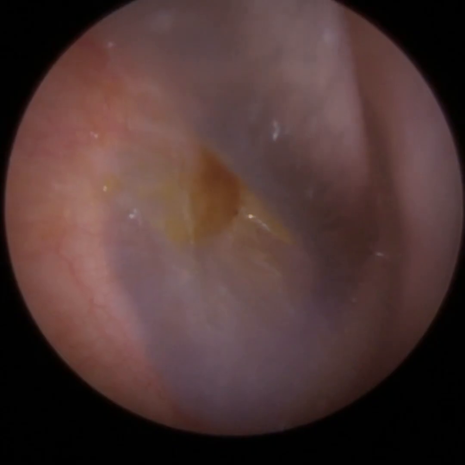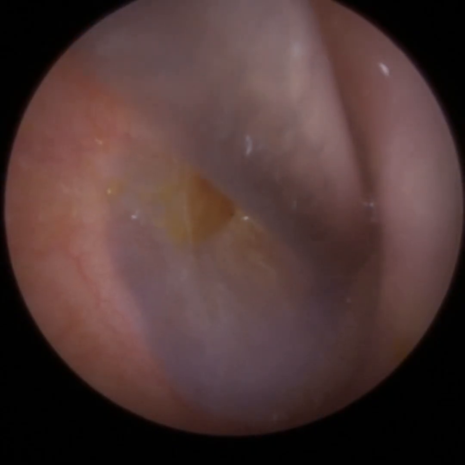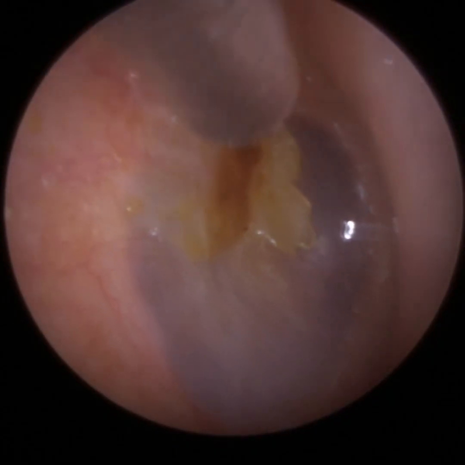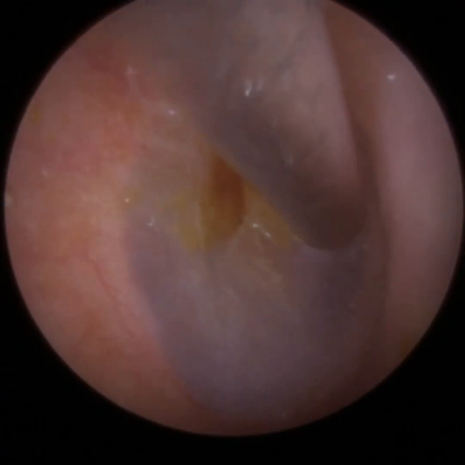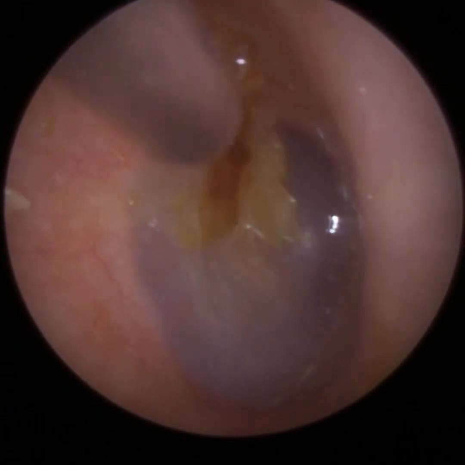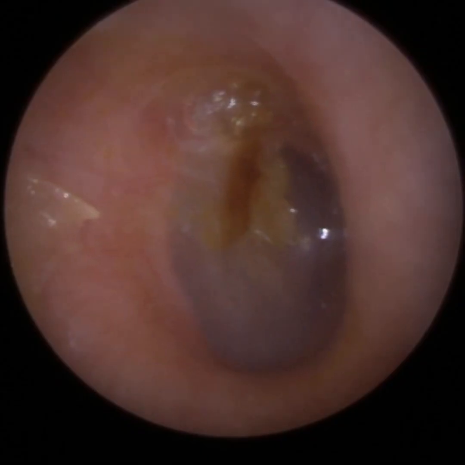So I'm just going in with the suction probe. I just want to drain and suction this excess sodium bicarbonate drops. And we're in the anterior recess. You can just see that view, how amazing it is, and how we can get access there. And I'm just hovering it.